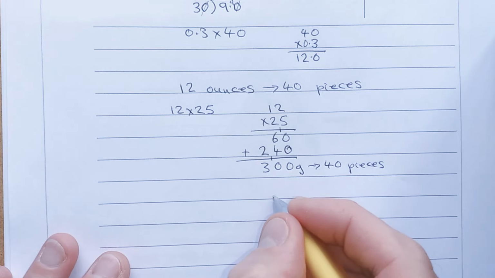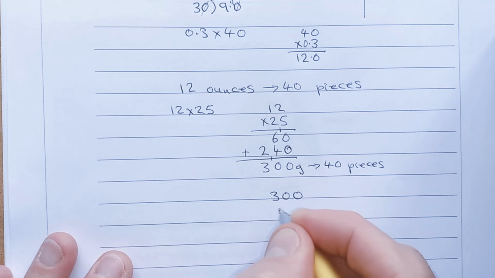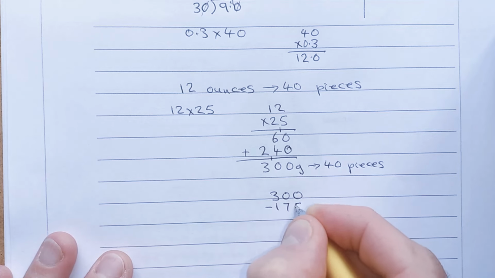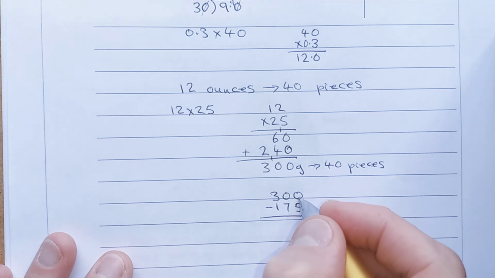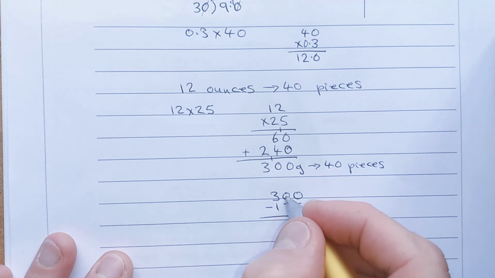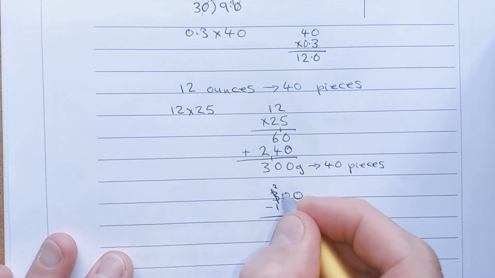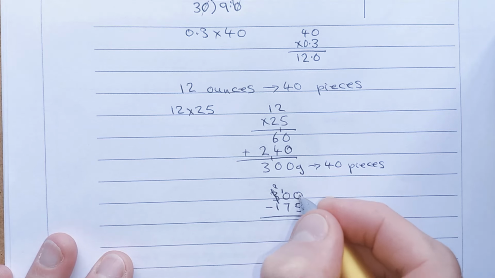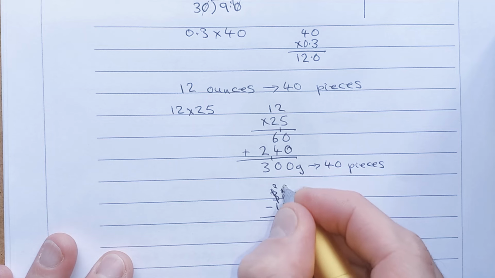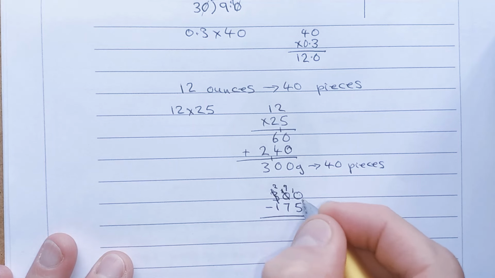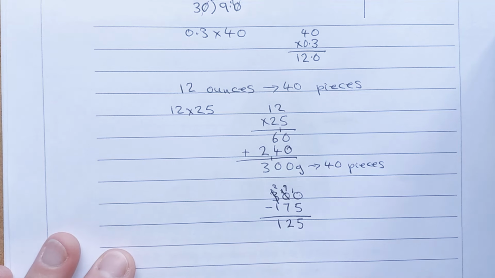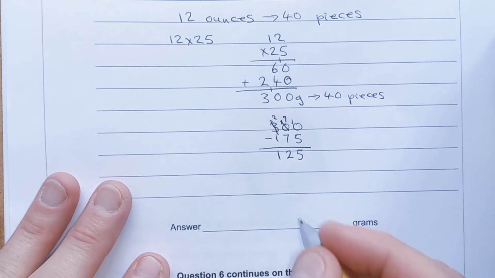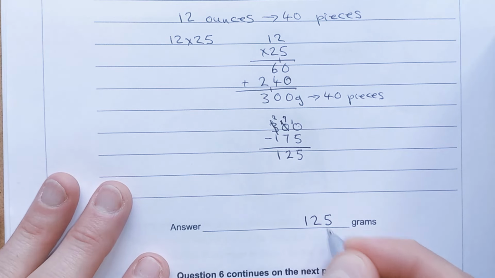So what we're going to do is start with our 300 and subtract the 175 grams of butter he's already got. So we want to take 5 away from 0. Again, we can't take it from 0. We've got nothing here to help, so we reduce the 3 to a 2, which makes that 10. We still want something over here, so we reduce the 10 by 1 to a 9. Make that a 10. 10 minus 5 is 5. 9 minus 7 is 2. 2 minus 1 is 1. So we've got a final answer of 125 grams.